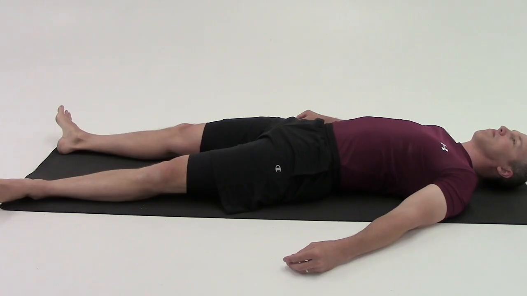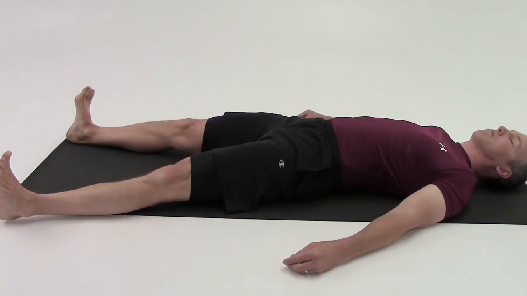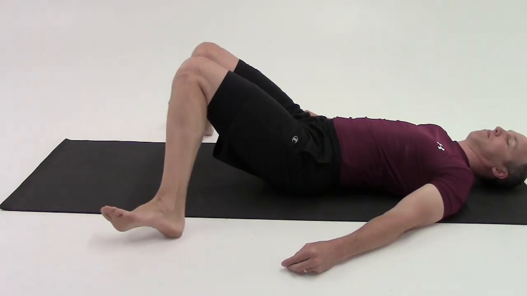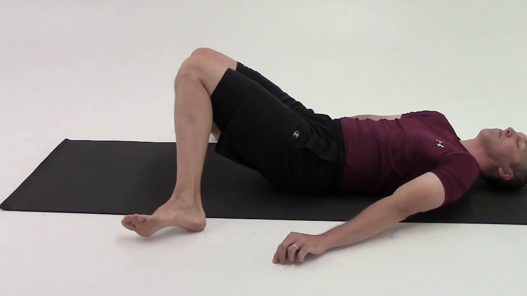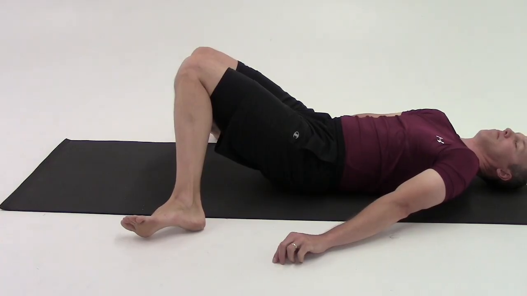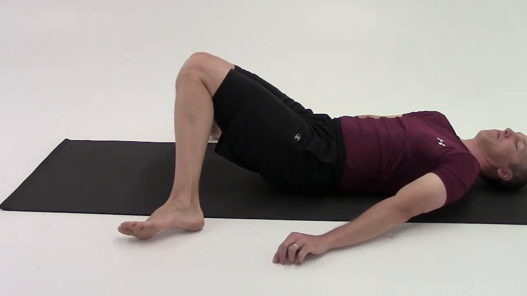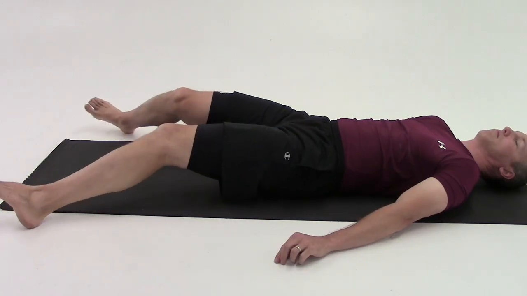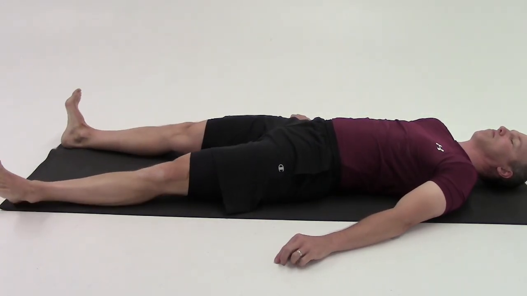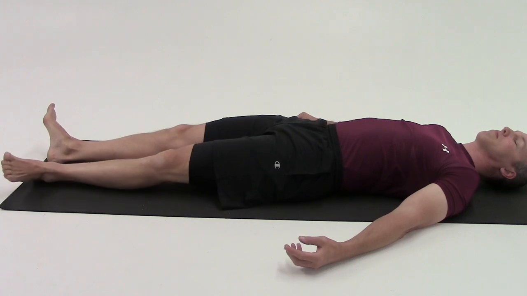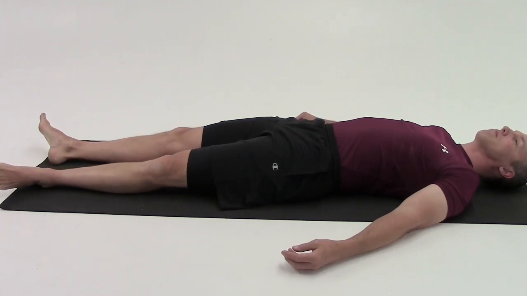Let's turn the soles of the feet to the outside again. Slide both heels along the floor to the outside. The knees fall in towards each other. Allow the back to flatten. And then slowly release as the heels move back into the original position, straight legs at the bottom, and completely rest.